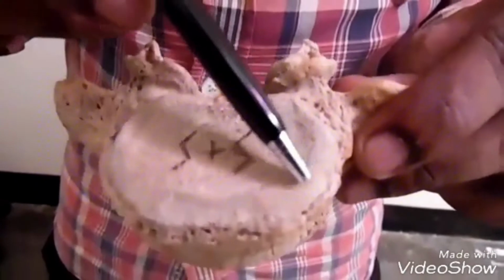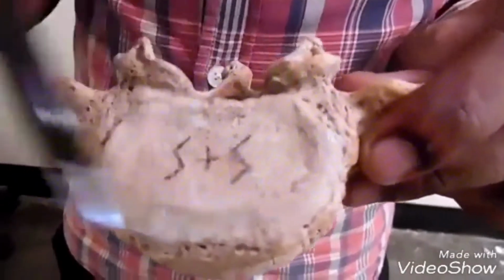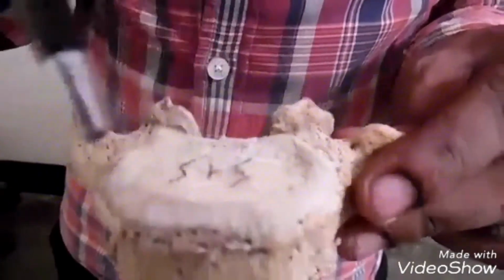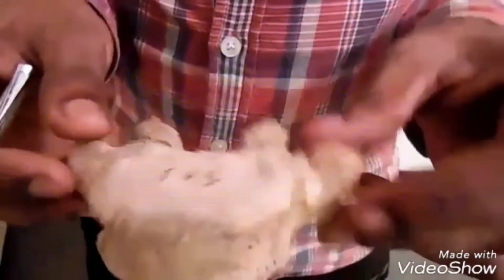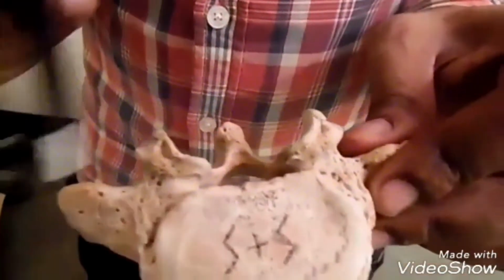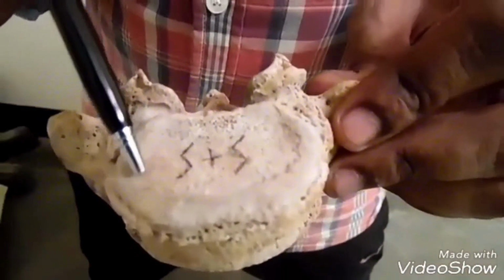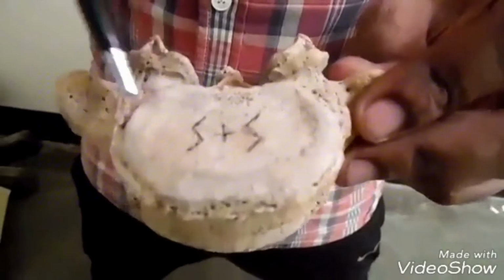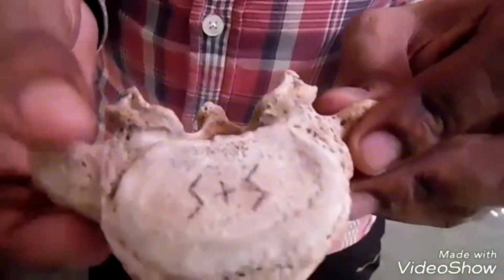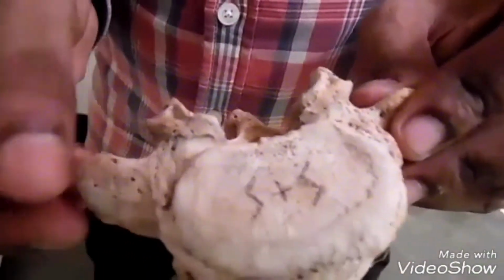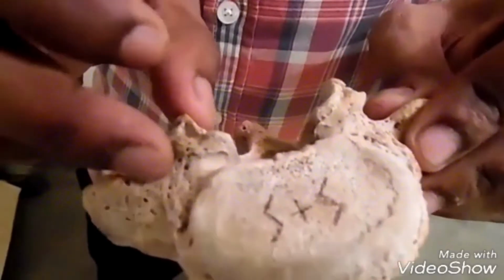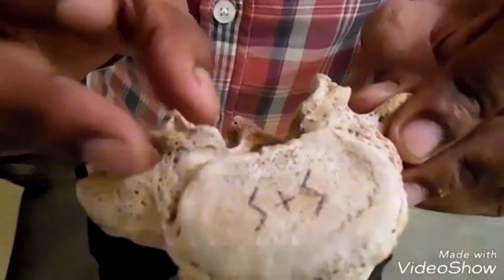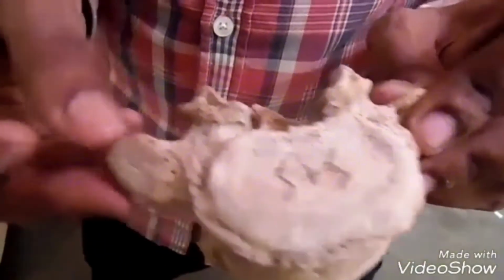Friends, now we are starting with the fifth lumbar vertebra. At first we have to know the identification points of this fifth lumbar vertebra. It has some special identification points. It has a massive transverse process that is continuous with the whole of the pedicle and encroaching on the body.